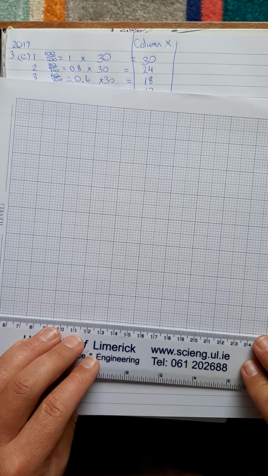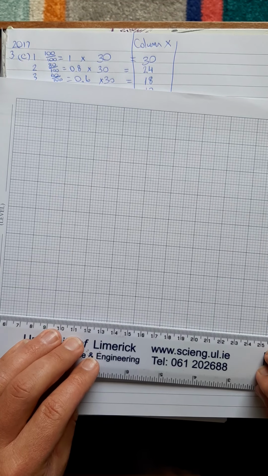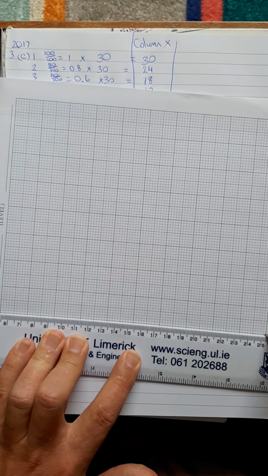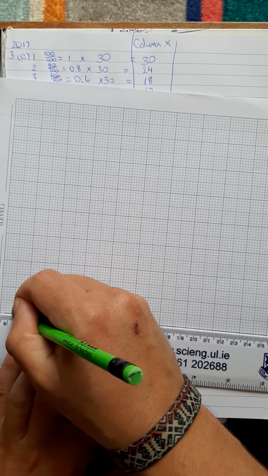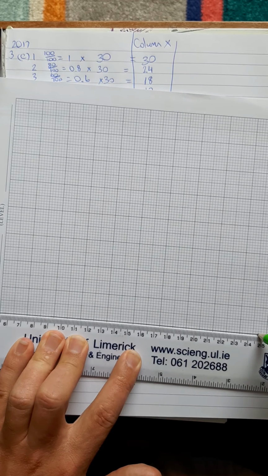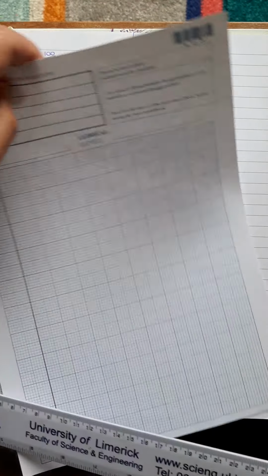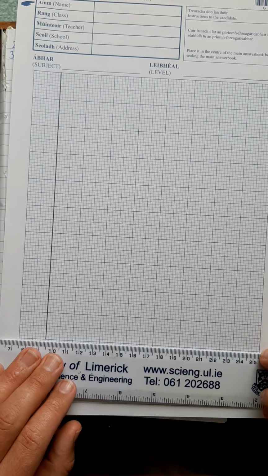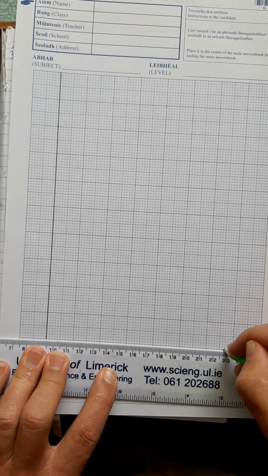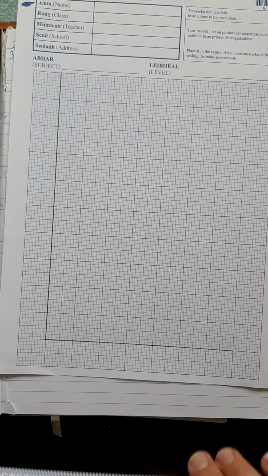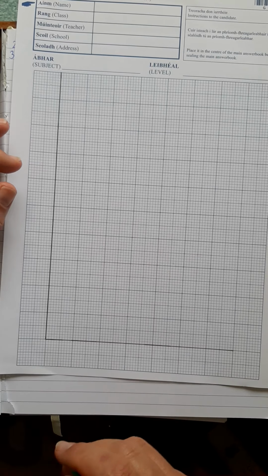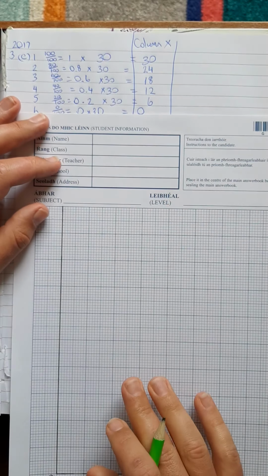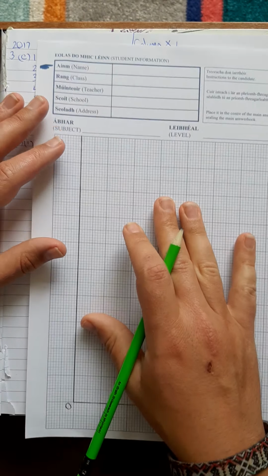I think I'm going to go up in threes, because that would get us up to 30. So if we make this point down here 0, and we're going up in threes, we'll make it to 30.